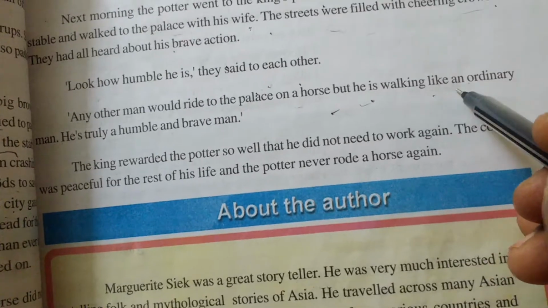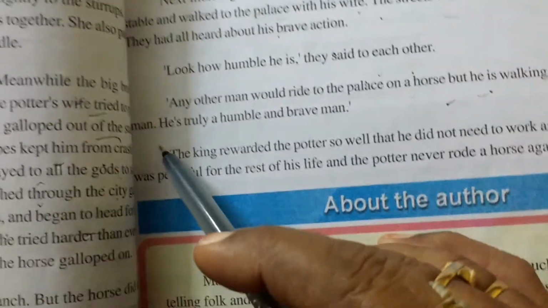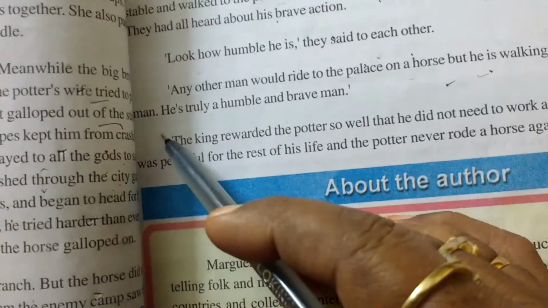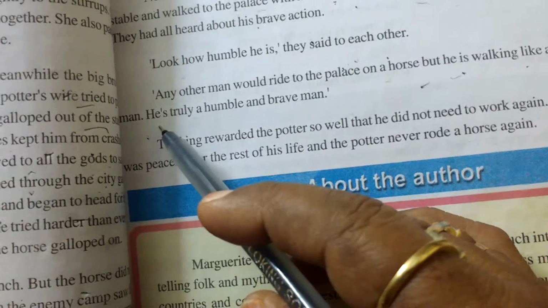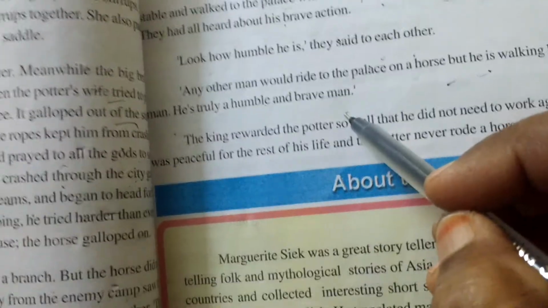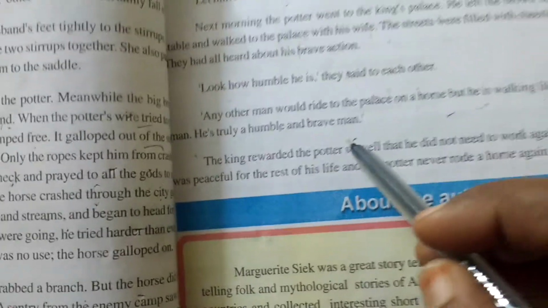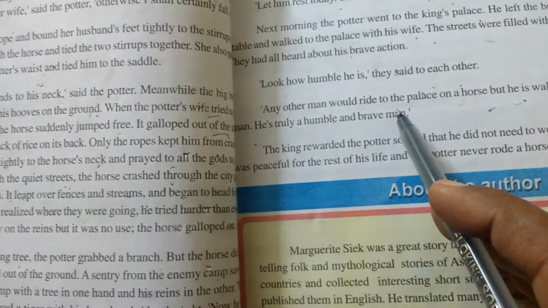But he is walking like an ordinary man. See how much simplicity he maintained. He is just like an ordinary man, though he was a brave man. Everybody was telling like that. He is truly a humble and brave man.